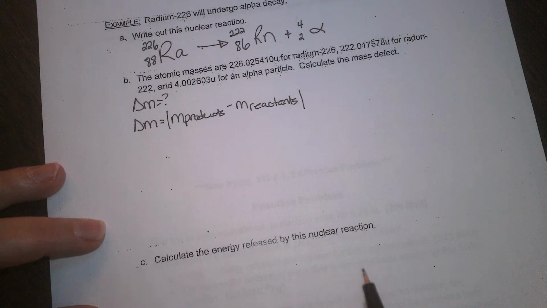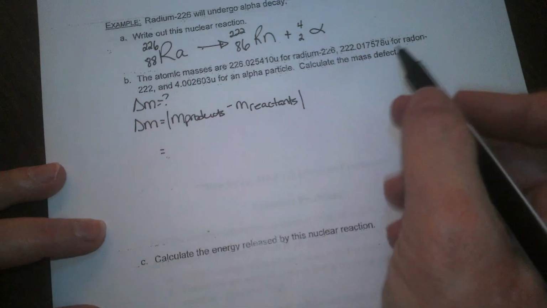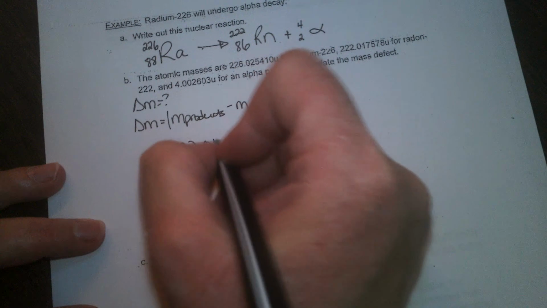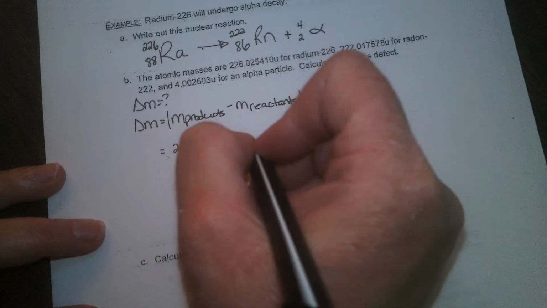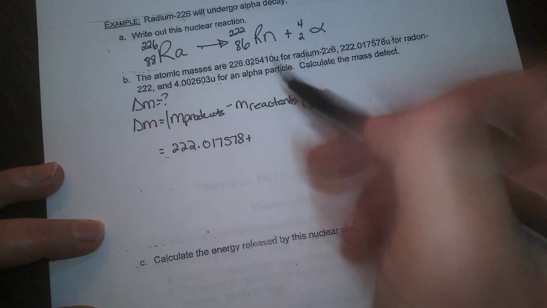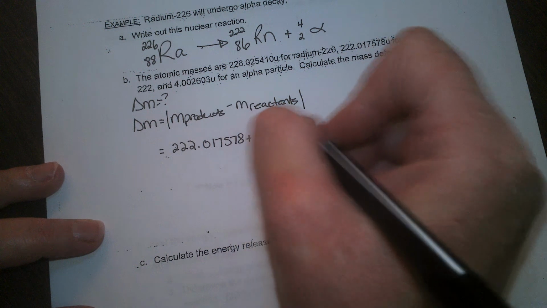So, what are my products? My products are radon, which says that it's 222.017578 plus the alpha particle, which is 4.002603.